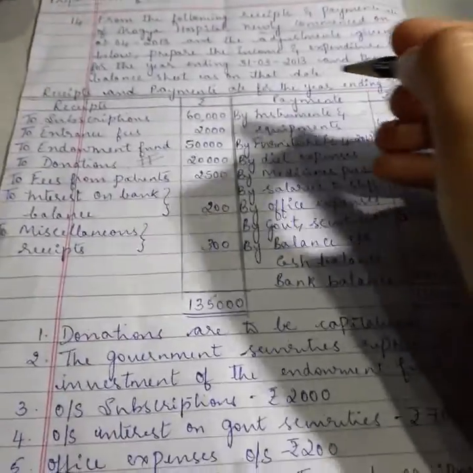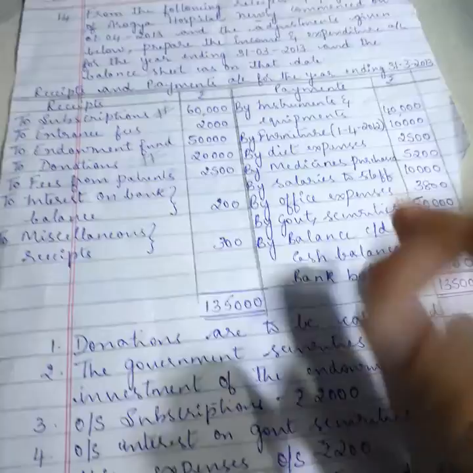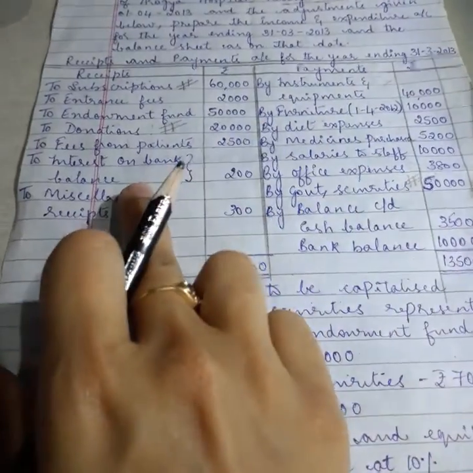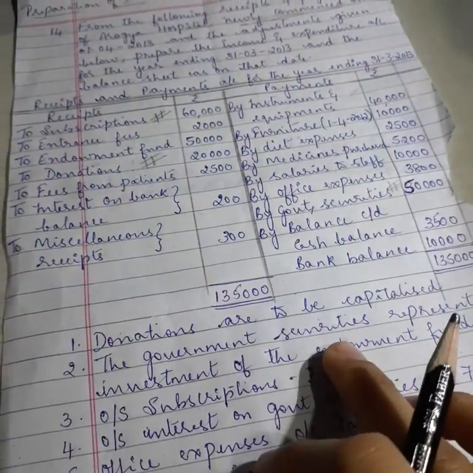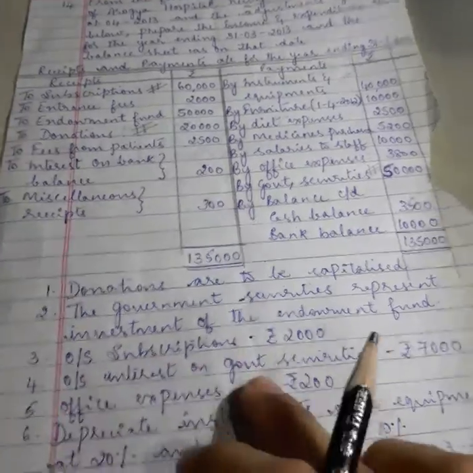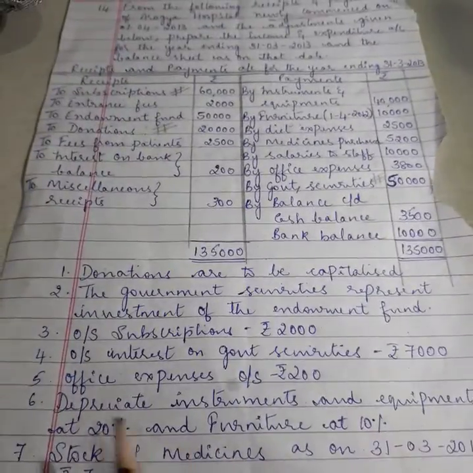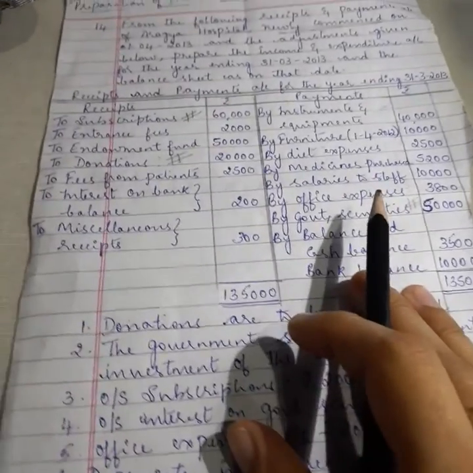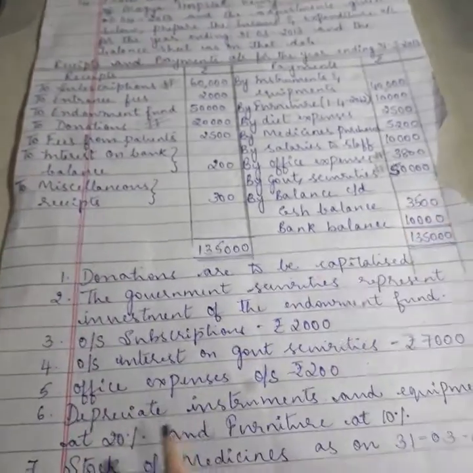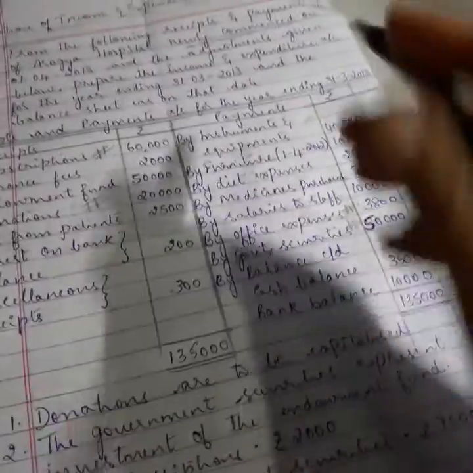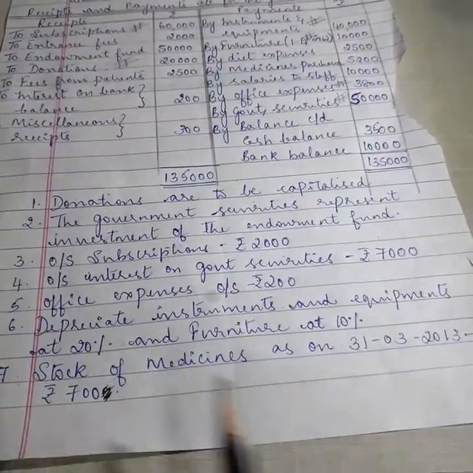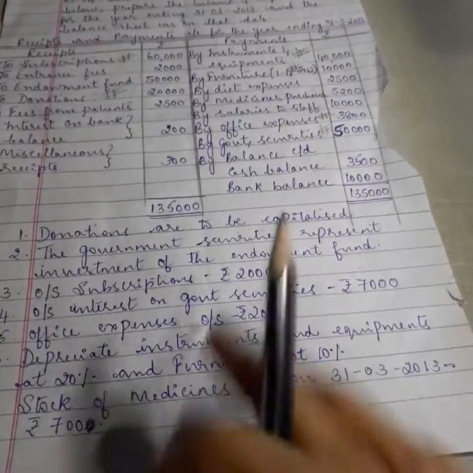Outstanding subscriptions, go to subscription, mark there, we have an adjustment. Outstanding interest on government securities: they have invested in government securities, so they have to receive interest on government securities. It's not given here, that's why they have told outstanding, so I have already marked there. Office expenses, outstanding rupees 200. Depreciate instruments and equipments and furniture. Instruments and equipments, furniture, adjustment. And closing stock of medicines is given.